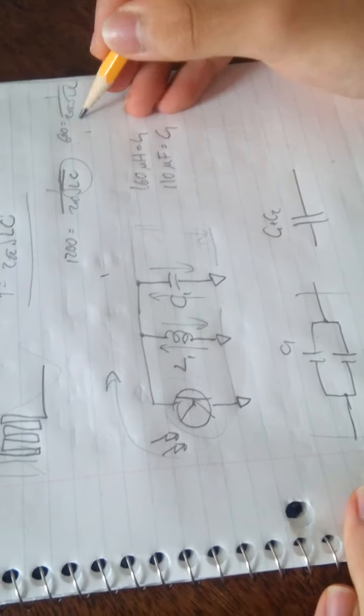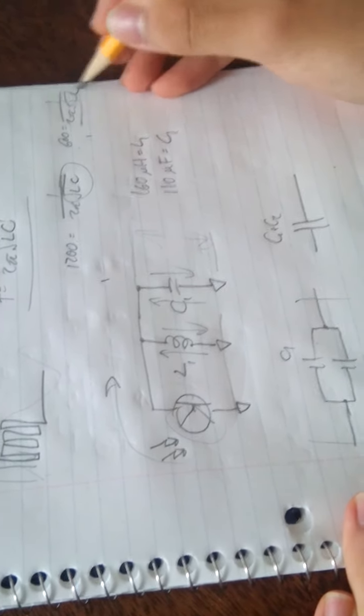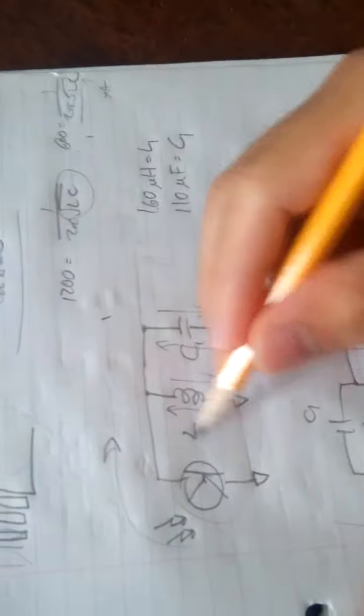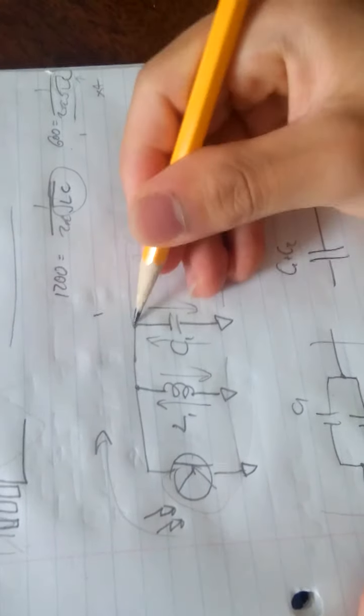So to divide things by 2, we want to multiply the bottom by 2, and because this is in the square root, we want to multiply C by 4. Now L stays the same because we have one here. We're just going to add another capacitor here.